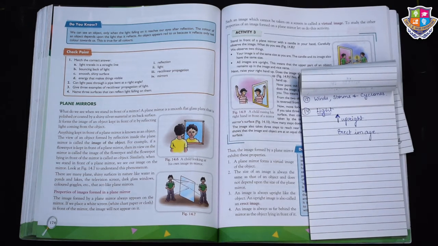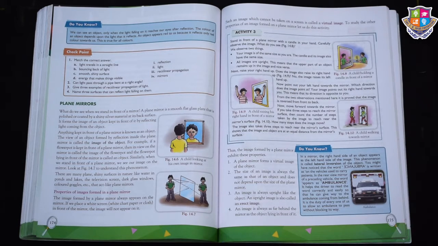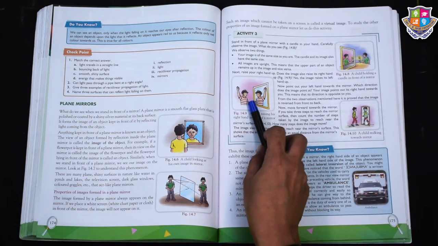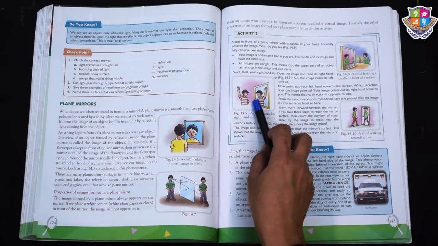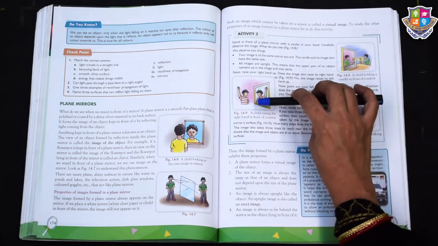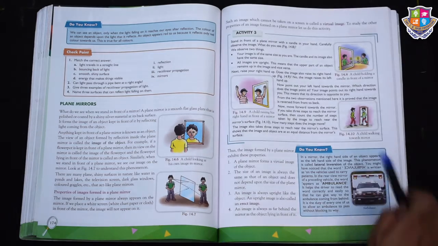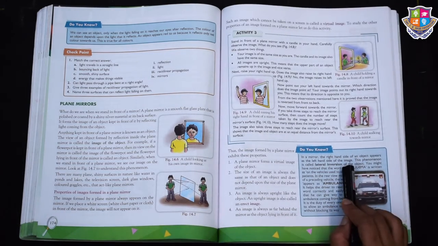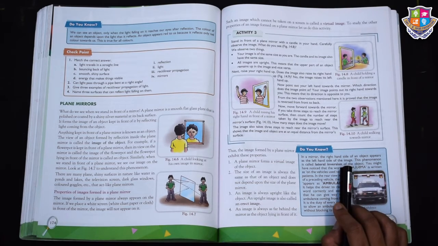Okay, children, and image is also always as far behind the mirror as the object lying in the front of it. जितना distance mirror के साथ रहेगा आपका, उतना ही इमेज भी दूर रहेगी. जितना दूर आप खड़े रहोगे, उतना ही इमेज भी दूर खड़ी रहेगी. See in this? Yes. So lateral inversion we have discussed in 6th standard also.